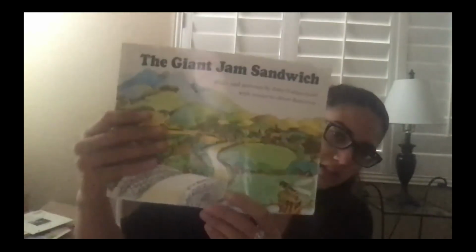So, The Giant Jam Sandwich, story and pictures by John Vernon Lord with verses by Janet Burway. Right away, it shows this kind of scenery. And it kind of reminds me of Cloudy with a Chance of Meatballs, that book. So that's a text to text connection right here. Just because The Giant Jam Sandwich reminds me of Cloudy with a Chance of Meatballs, where a bunch of larger foods are coming from the sky. That kind of reminds me of that. So that's a text to text connection.